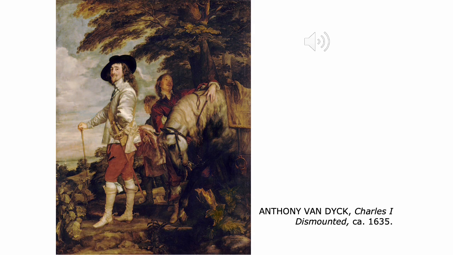John Singer Sargent was one that was highly influenced by Van Dyke. And 20th century fashion photography is totally indebted to Anthony Van Dyke's style. There's a different elevated plane that the sitter stands on. And Van Dyke knows how to separate his subject with a sense of haughtiness that is a completely different level than what the viewer is at.